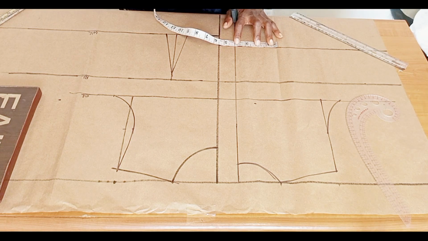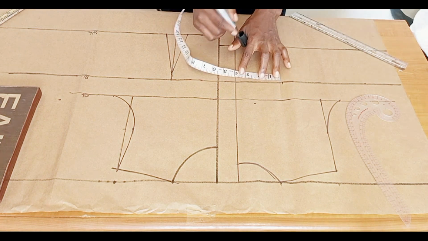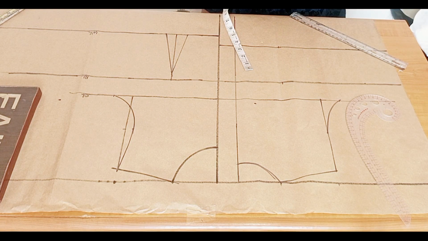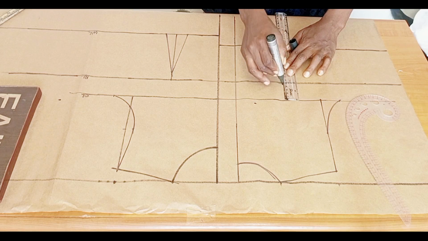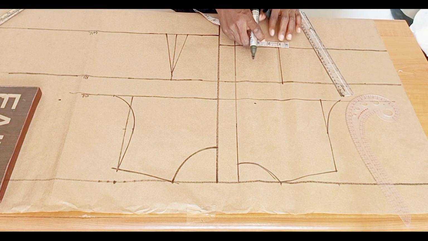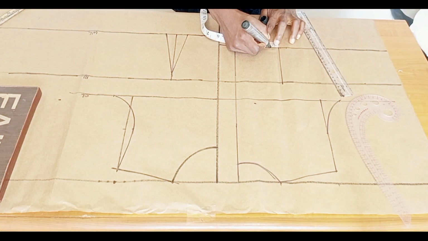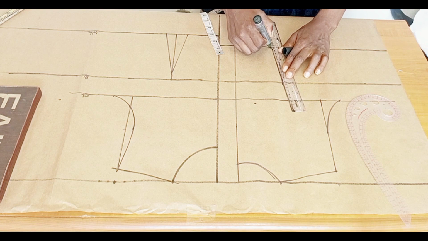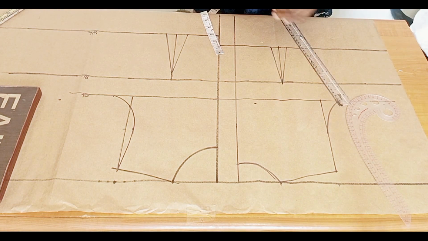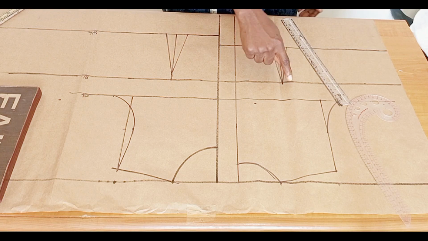Next, I'll come to my back side, mark my nipple to nipple measurement, divide by 2 at my waistline and my bust line. Then I'll connect it just like this. Okay, so for the back dart, I'm going to be making use of 0.75 on both sides. I'll connect it straight to meet up with my bust line. This time I'm not coming down by 1 inch like I did to the front side.